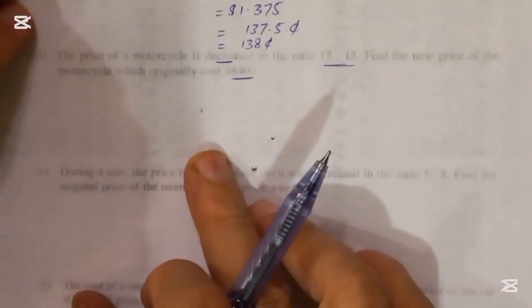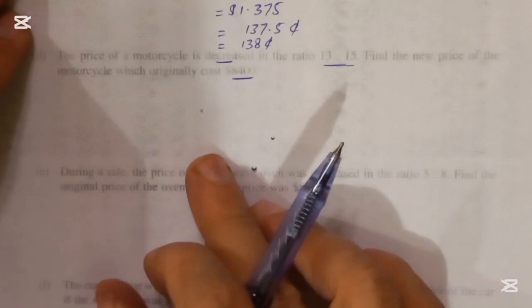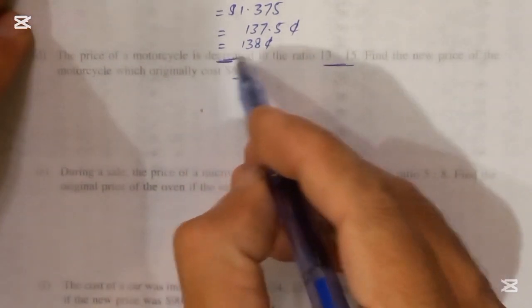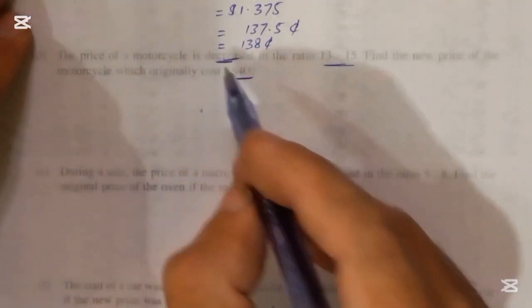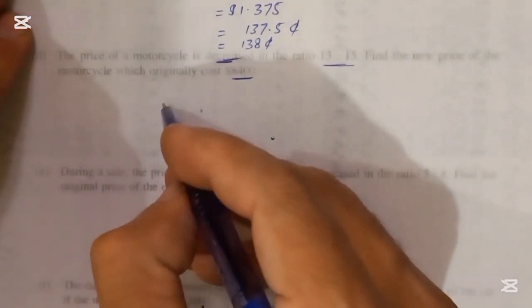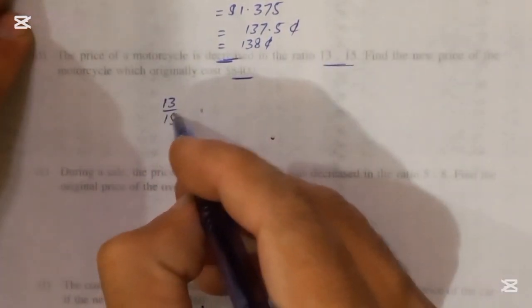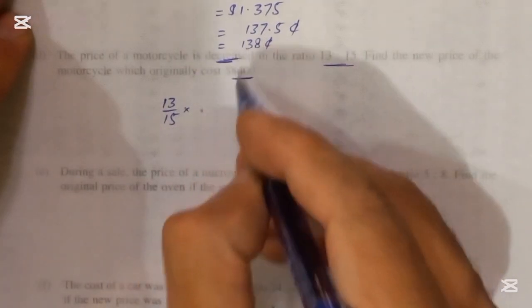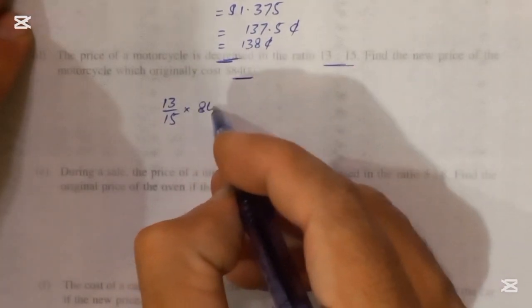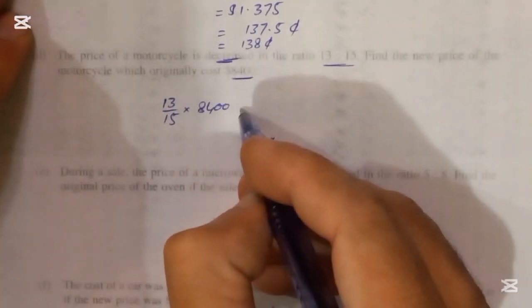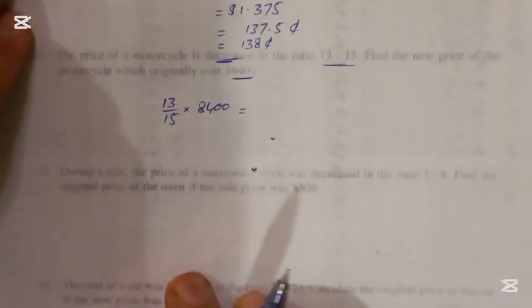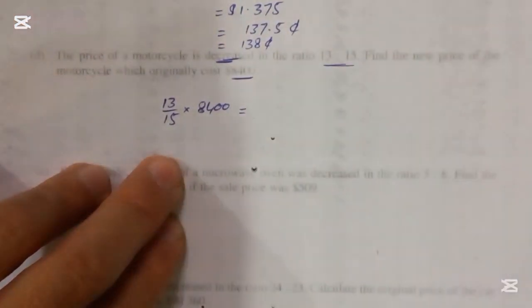The second part will be solved in the same method, but now they decreased. The price is decreased, so we will put the lesser value in the numerator, greater value in the denominator, multiplied by the original price, that is 8400, will give us the decreased price, because price is going to be decreased.